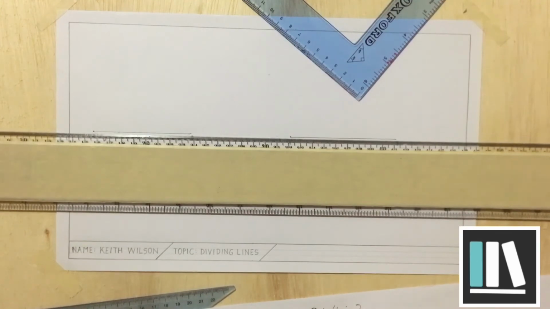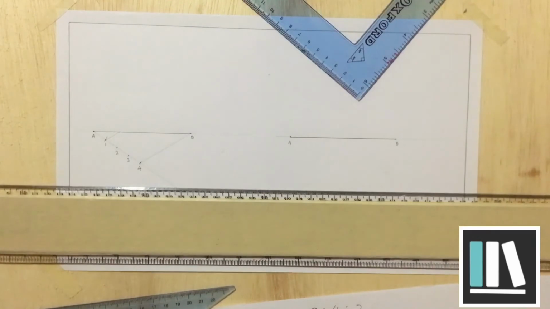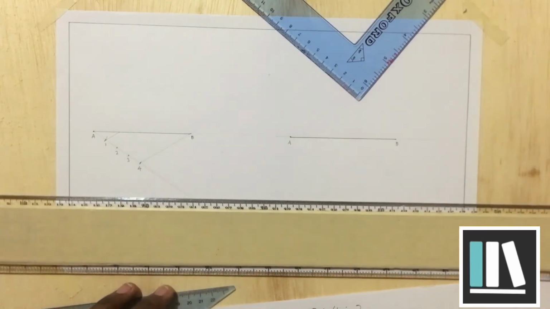First step is to add the ratios. So you're going to add 2 plus 4 plus 3. That will give you 9. Right? Once you have gotten that, we now know that we are going to divide the line in 9 equal parts.